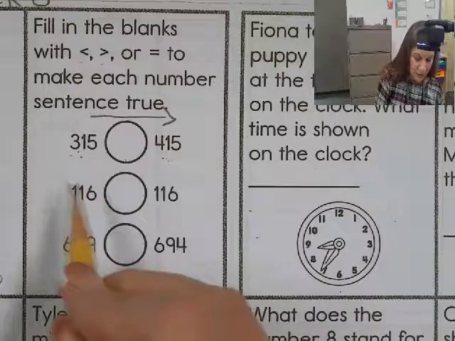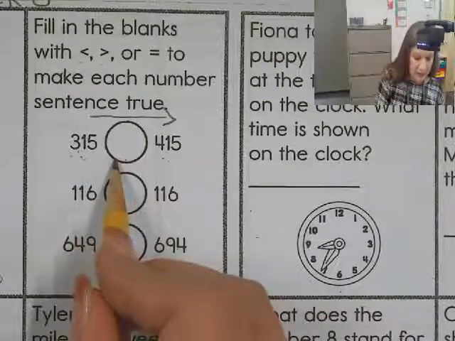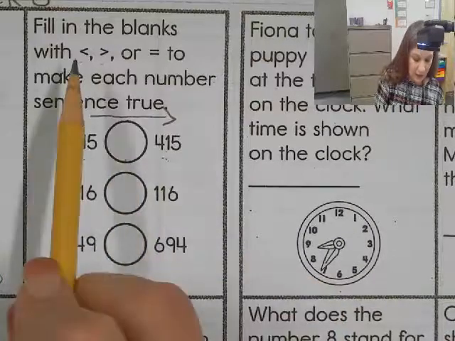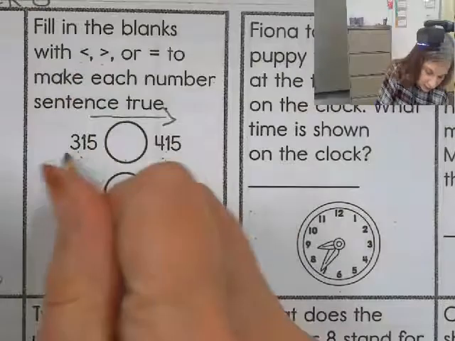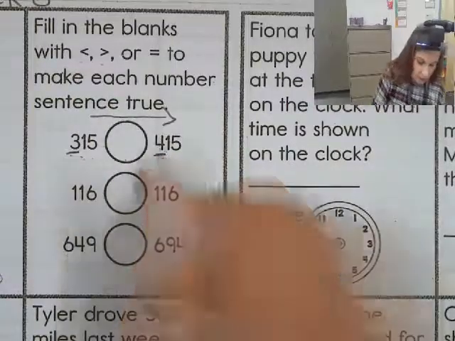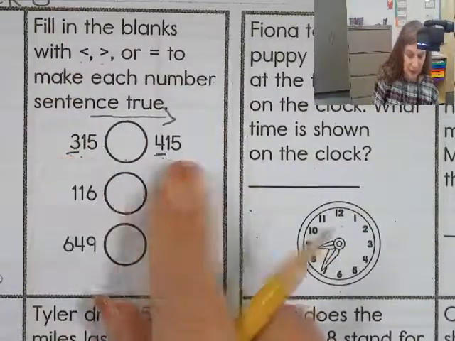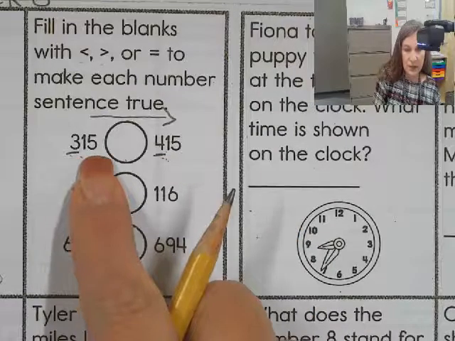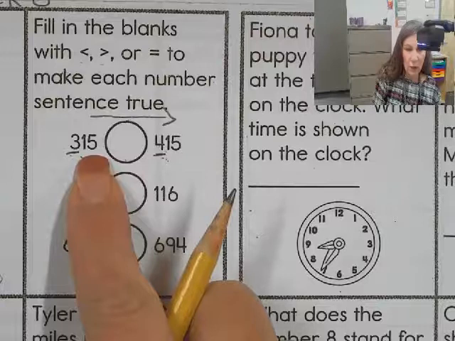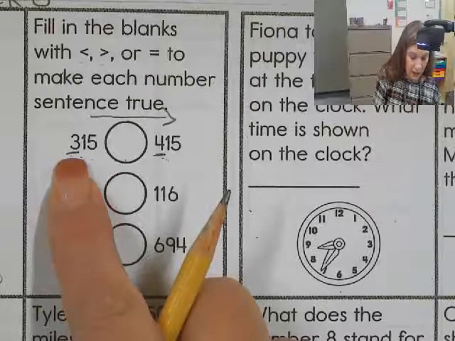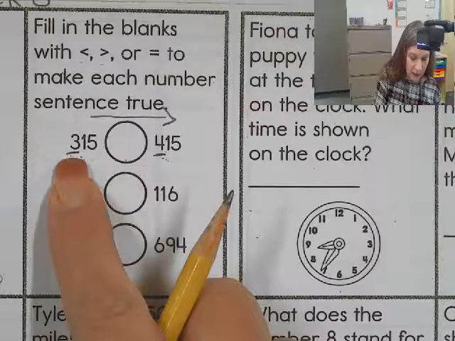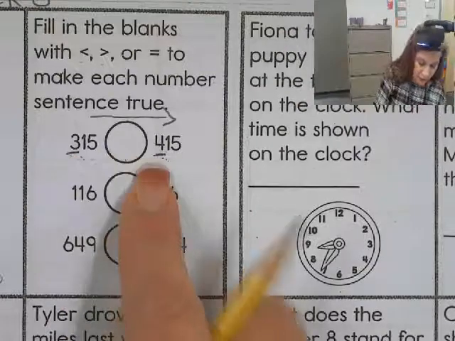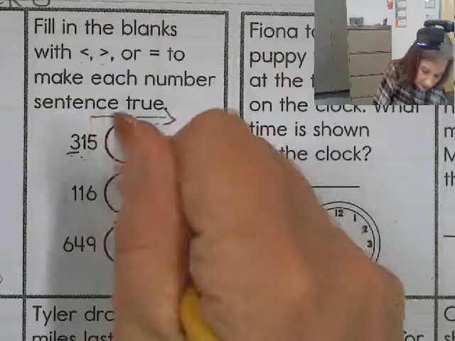So when we say 315 is blank 415, looking at our hundreds place, we know that 300 is less than 400. We don't even need to look at the 1s or 10s place here because we know that at the higher place value, 300 is less than 400. So we can use a less than symbol.